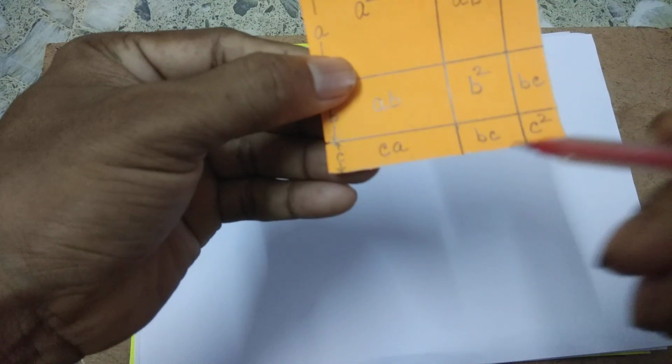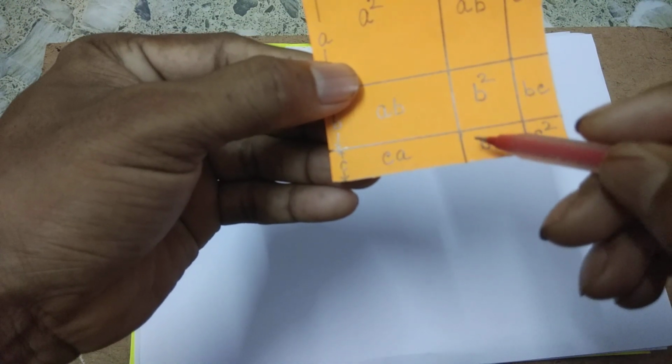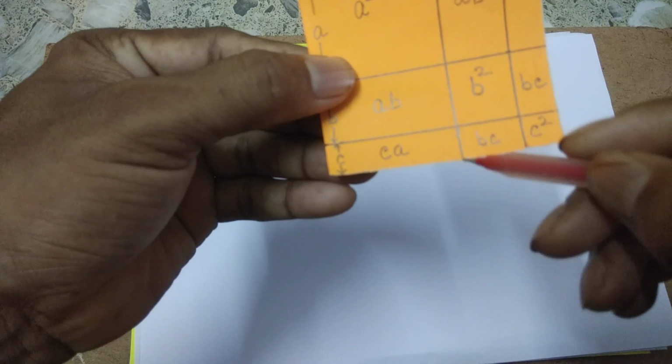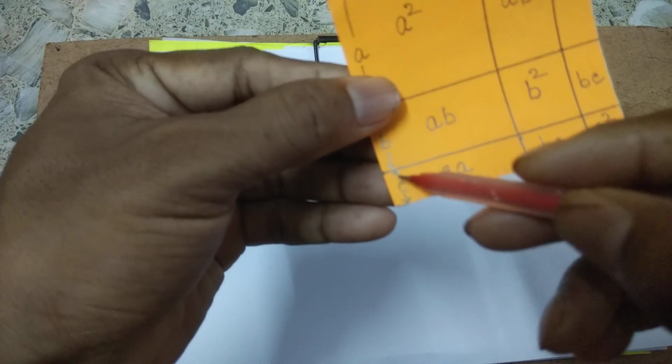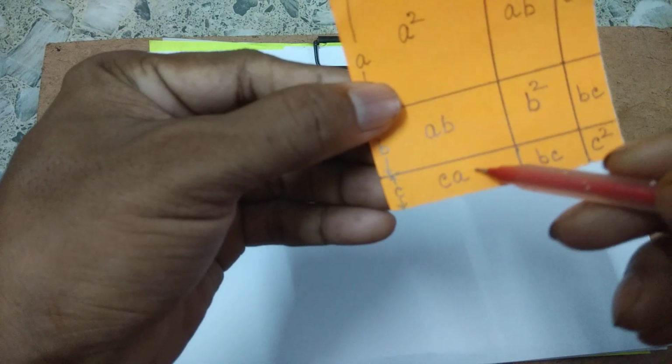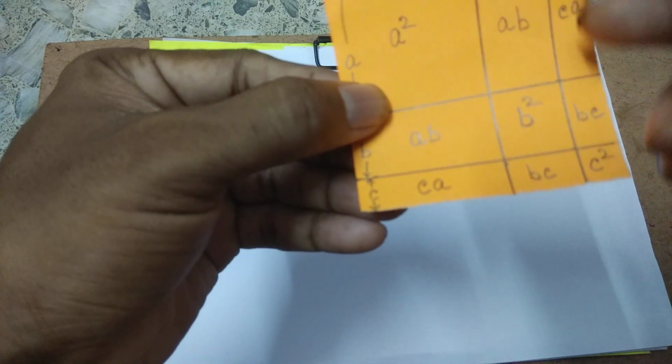Right? Now here you see this part. This is b and this is c. The area of this part is bc. Here also see this is c, this is b. The area of this part is bc. And if you see this part, here you see this is c, this is a, it is ca. Here also this is c, this is a, ca.